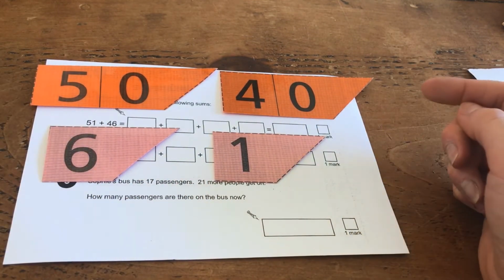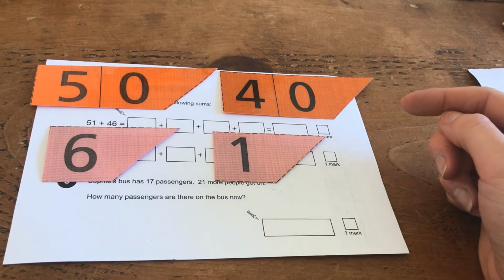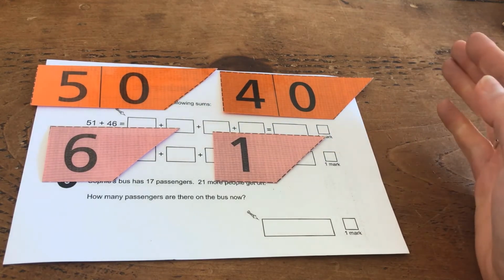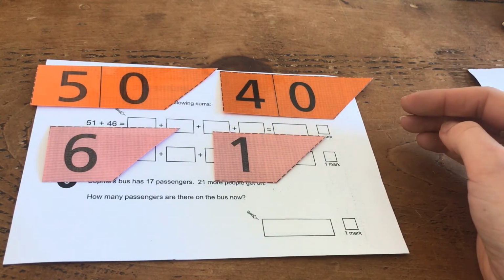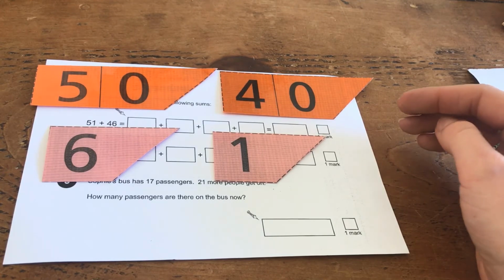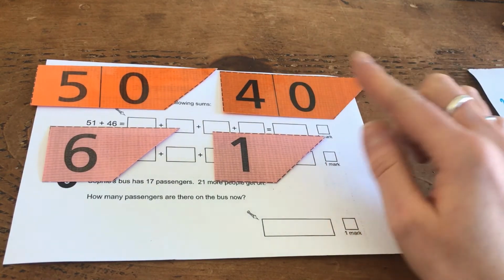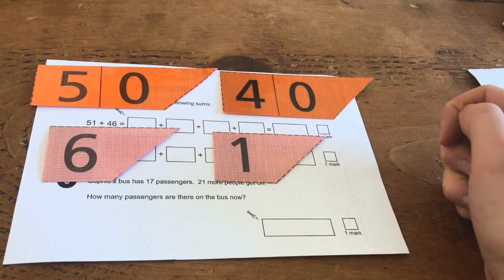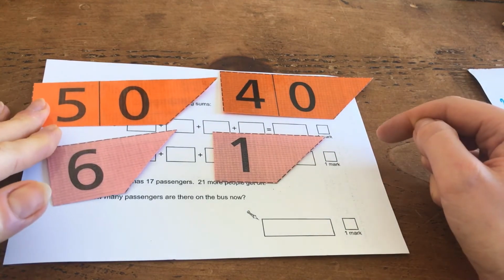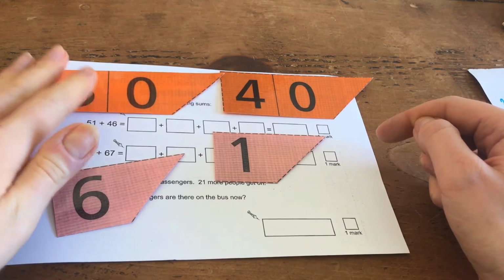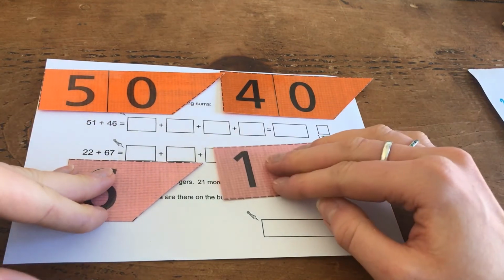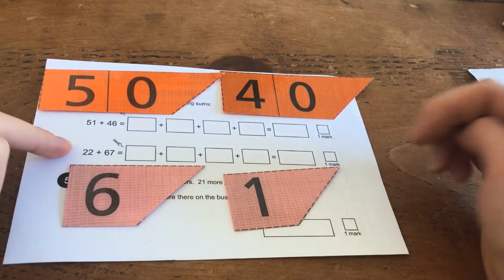I often go by the rule that if you start with the biggest numbers and then add on as you go down, it kind of makes it a bit easier. So we've got 50 and 40, 6 and 1, and then that would give you that answer there. Okay, and it would be the same principle with 22 and 67.